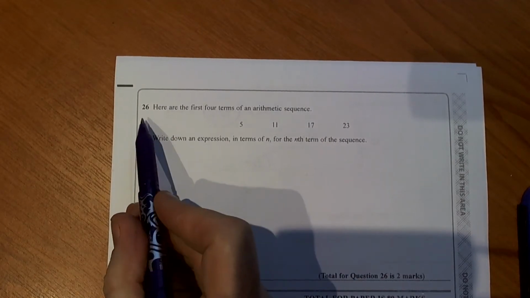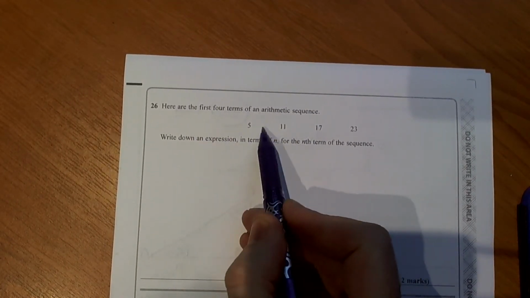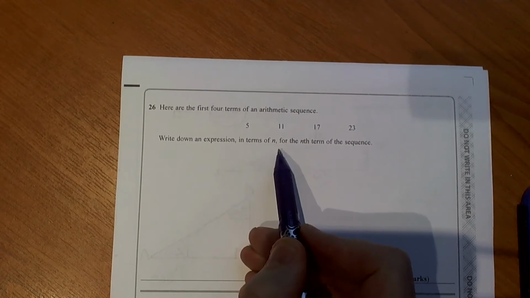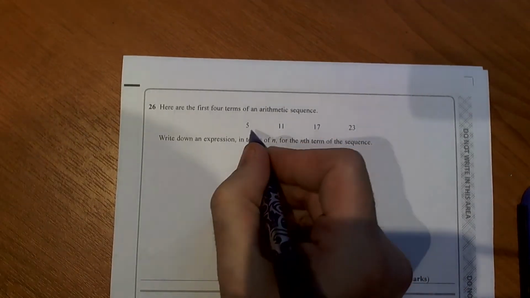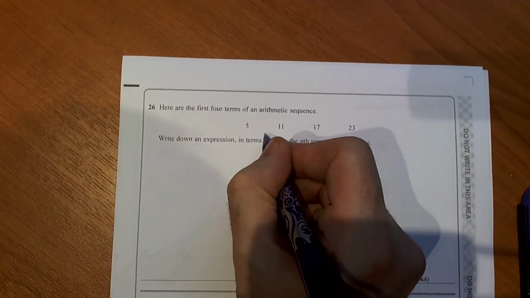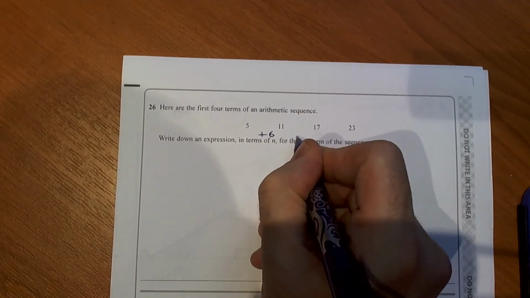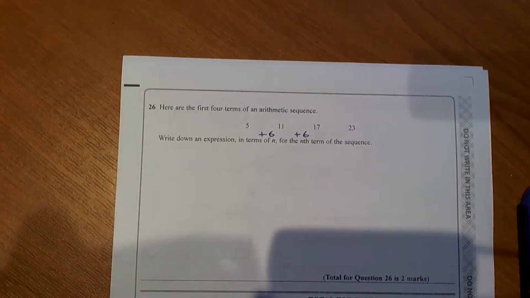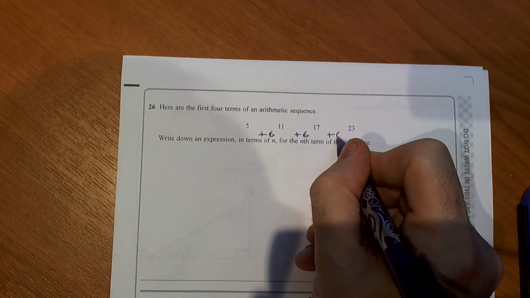And the last question on this paper, there are first 4 terms of an arithmetic sequence. Write down an expression in terms of n for the nth term. Well, what are we adding on each time? 5 to 11, we're adding 6. 11 to 17, we're adding 6. 17 to 23, we're adding 6.